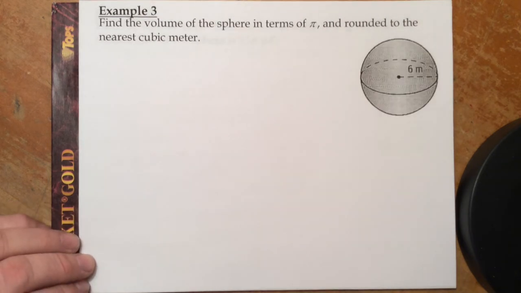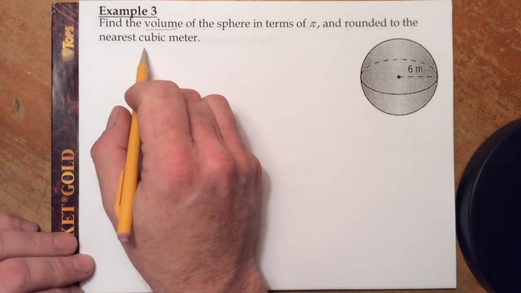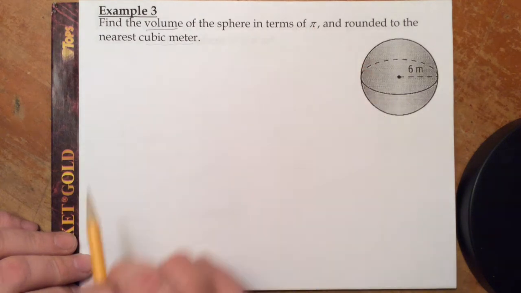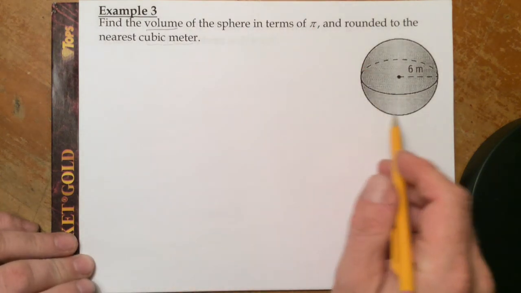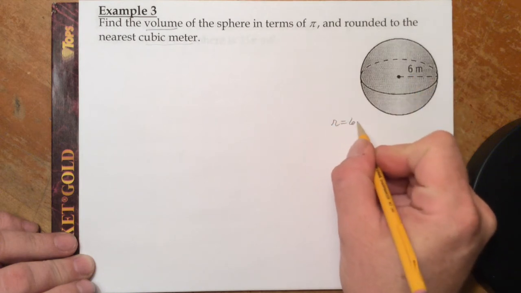Example 3. Find the volume of the sphere in terms of pi and round it to the nearest cubic meter. This time we're looking for volume. They want us to round our approximation to the nearest cubic meter. That's the ones place. But they do want it in terms of pi, our exact answer. Here we have a sphere with a radius of 6, so the radius is 6 meters.